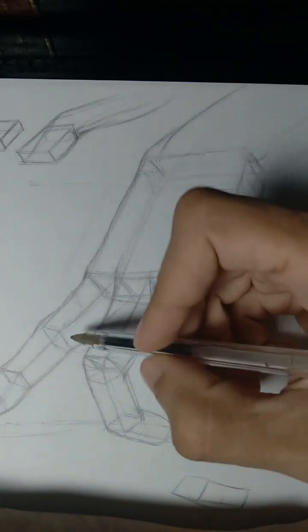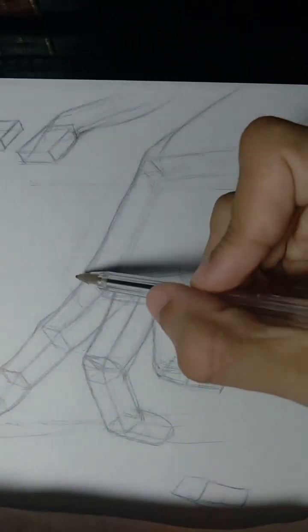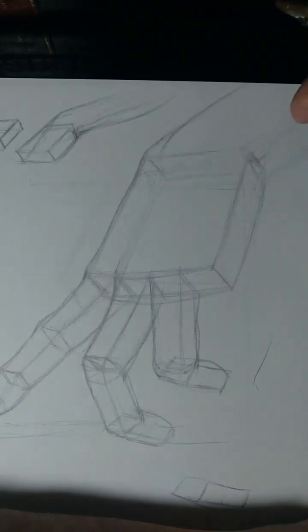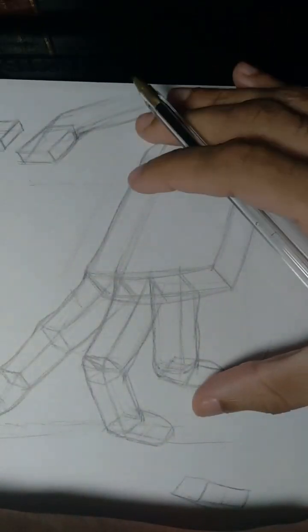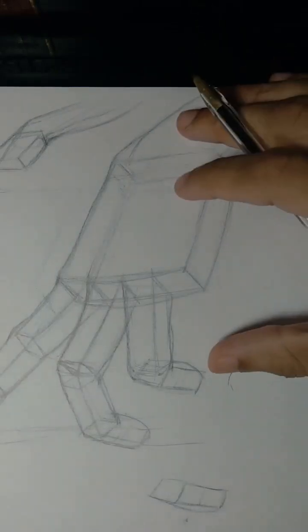So anyway, as I said in other videos of this anatomy series, I am focusing now on hand anatomy, hand construction, and I already did 5 videos about this subject, all in Portuguese.